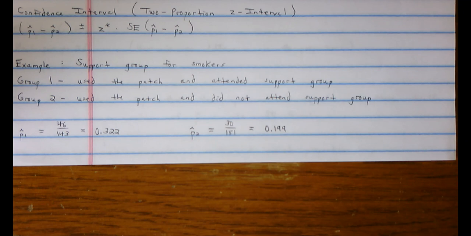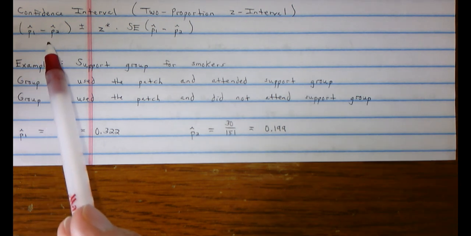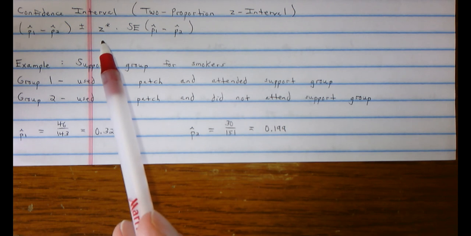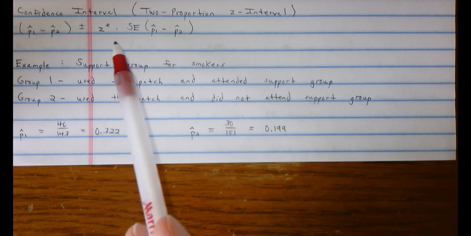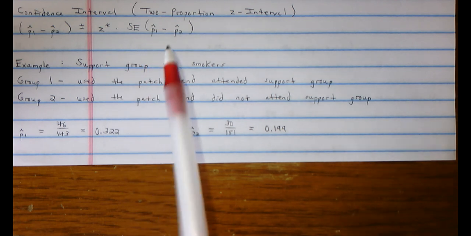Let's look at how we construct a confidence interval, also referred to as a two-proportion z-interval. So we take the difference in our two observed sample proportions, p1 hat minus p2 hat, and add and subtract this critical value z star, based on our confidence level, times the standard error of p1 hat minus p2 hat.